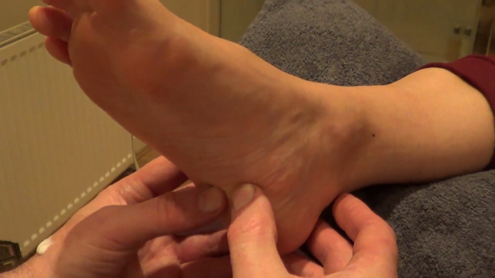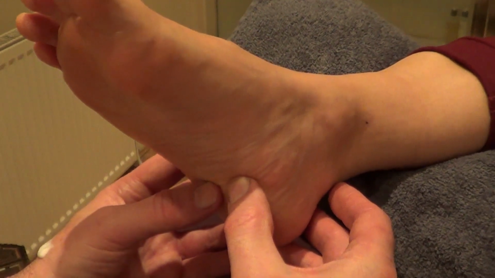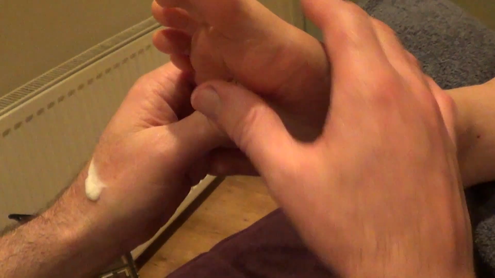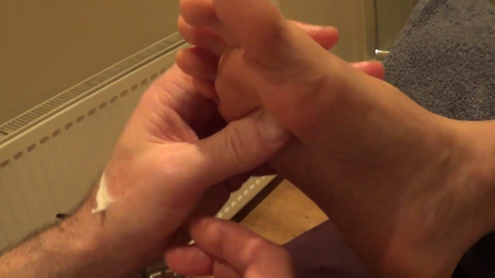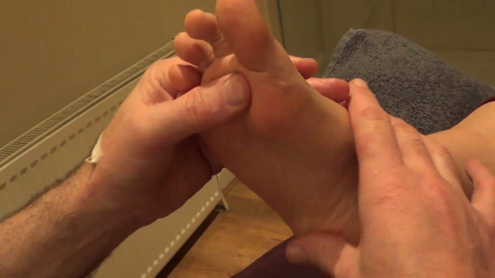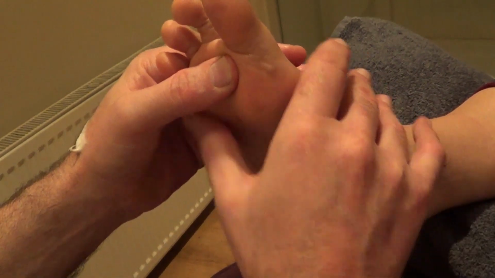So we're going to work this now, and we're going to start off by warming up the whole of the abdominal area. I've got some lotion on the back of my hand just in case I need it. It's a nice easy way of being able to just dab a tiny little bit on and then getting the right amount of lotion onto the foot.